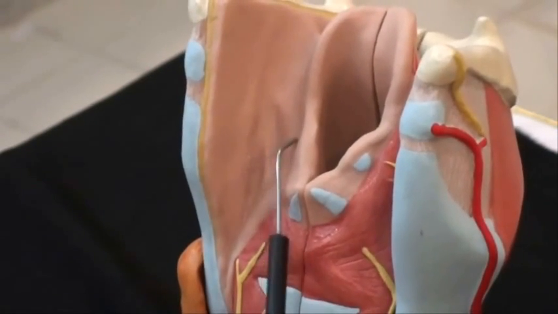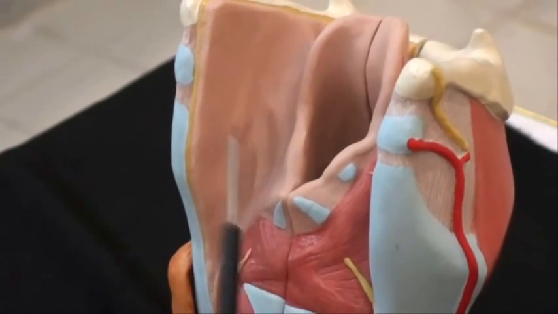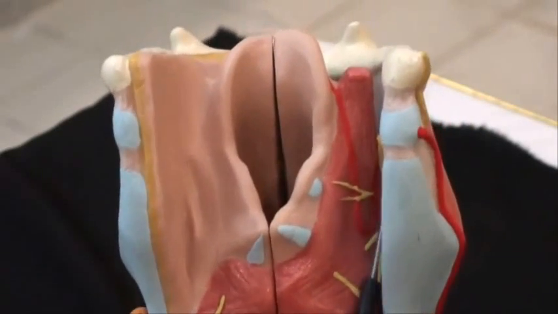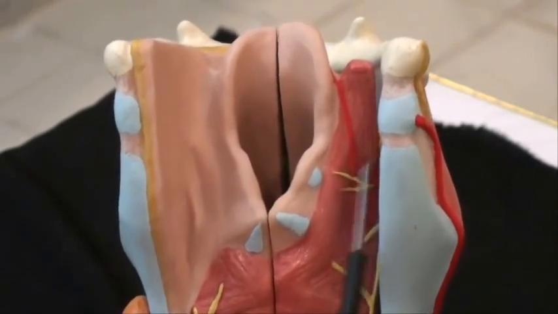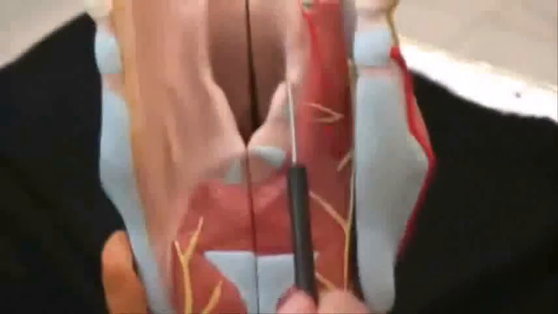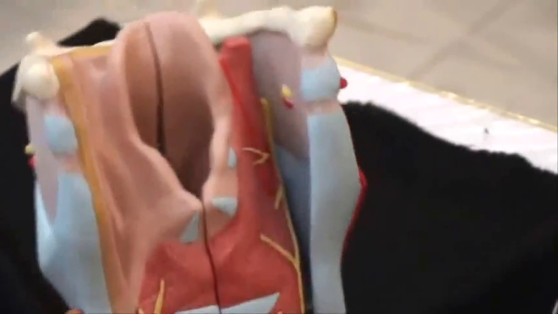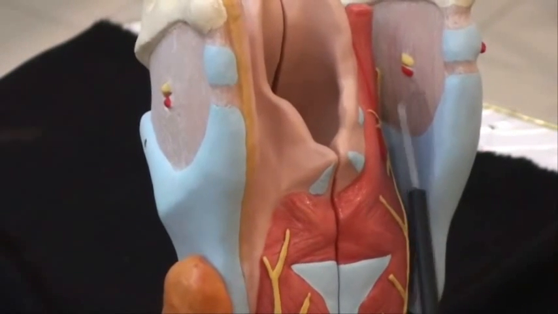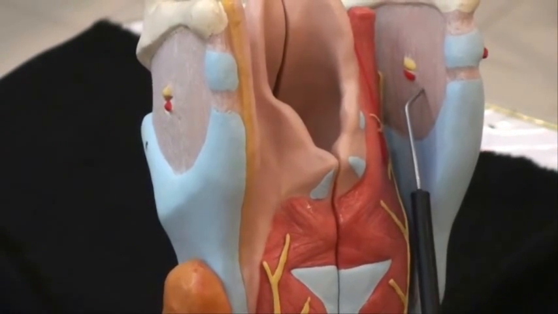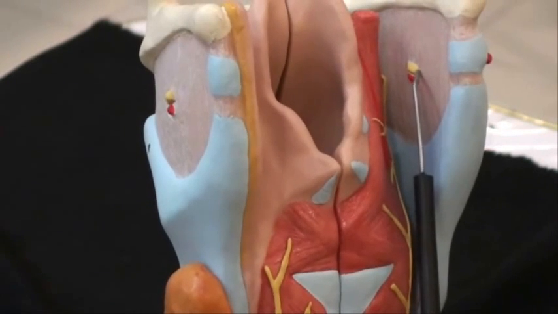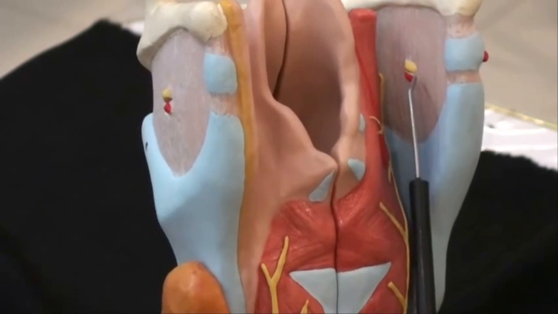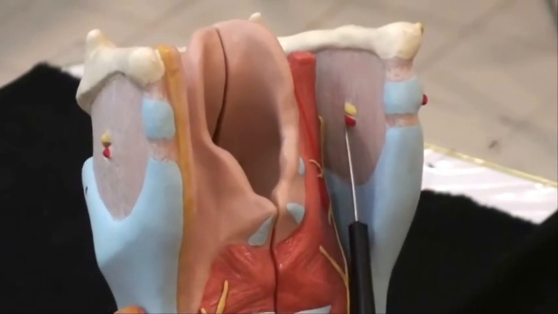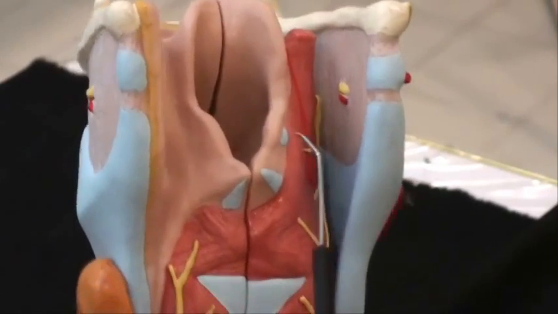The quadrate membrane forms the medial boundary of the pyriform fossa. This is the pyriform fossa, which is present in the laryngopharynx. It's bounded medially by the quadrate membrane and the aryepiglottic fold, while laterally it is bounded by the thyroid lamina and the thyrohyoid membrane, which is pierced by the internal laryngeal nerve and the superior laryngeal artery. This is why the mucosa of the pyriform fossa is supplied by the internal laryngeal nerve.